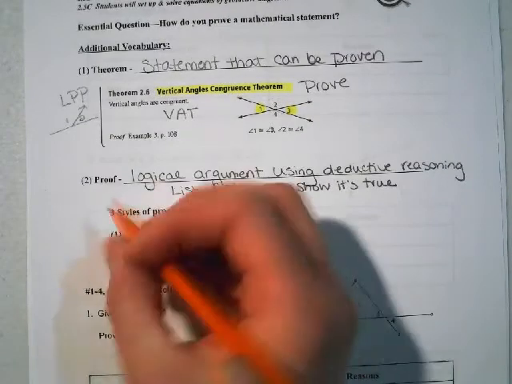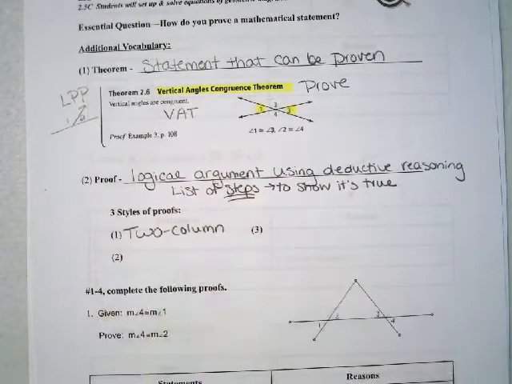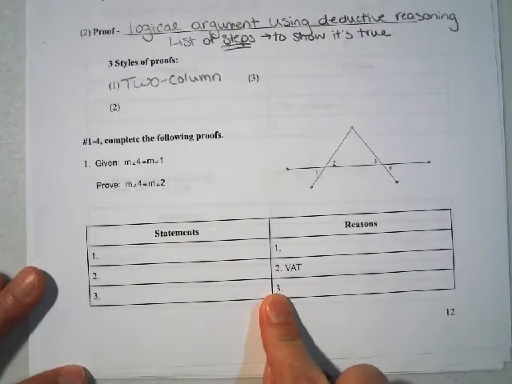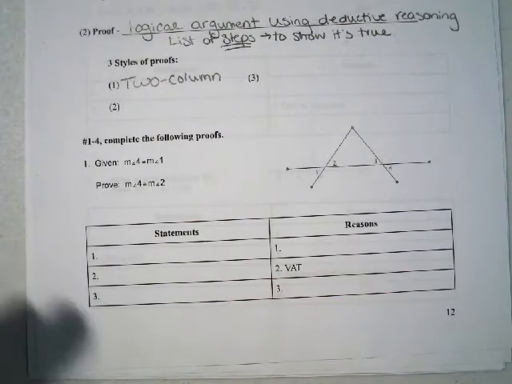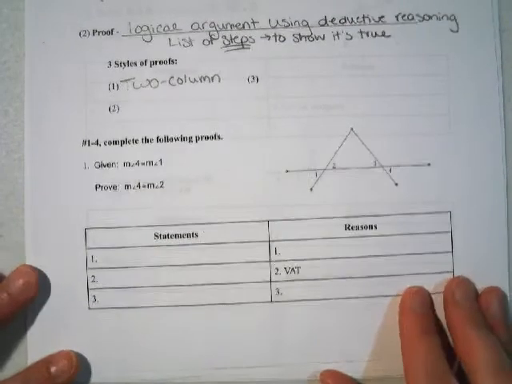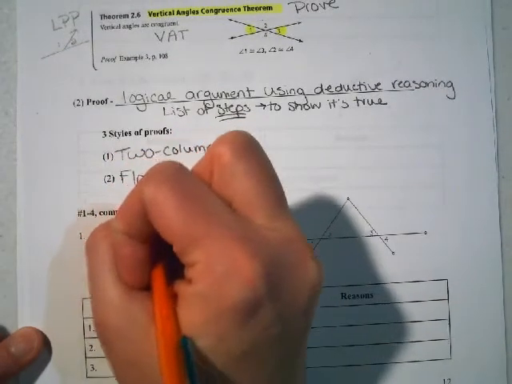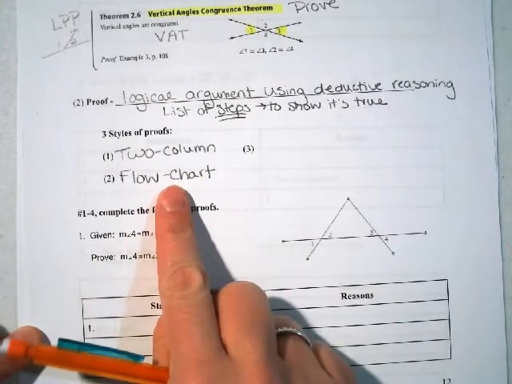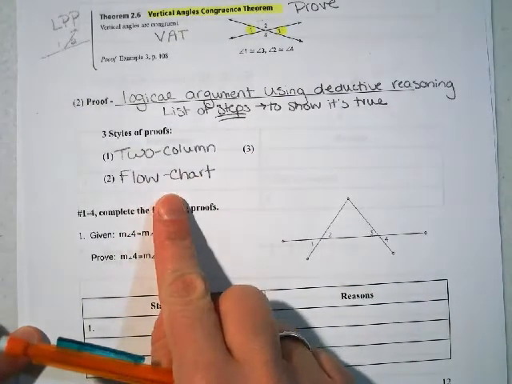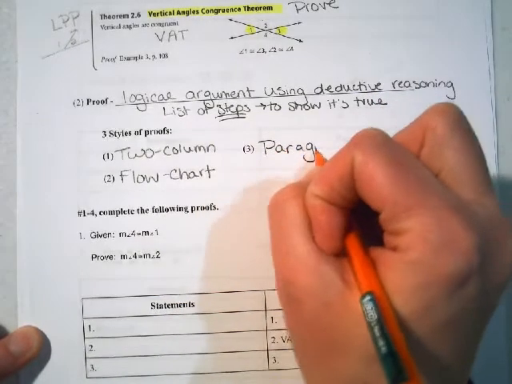Now, there's 3 styles of proof, okay? 2-column, which is what I did yesterday with the algebraic proofs and is what you see down below here. Obviously I had to pre-type these notes up in advance, and so I picked a style, and so I picked 2 columns. So I hope you're okay with that. Another one is called a flow chart, which in lesson 2.6, they want you to practice a little bit more, so we'll talk about that. And then the third one is called paragraph.